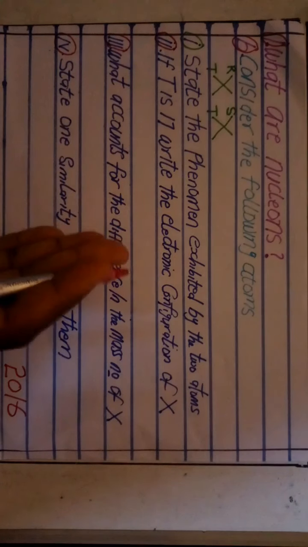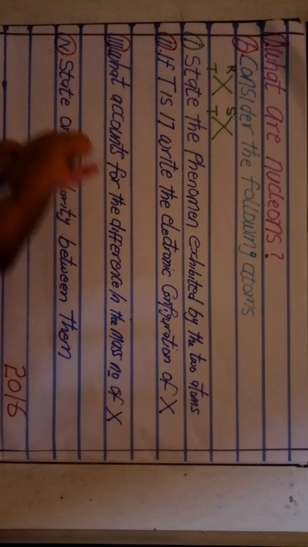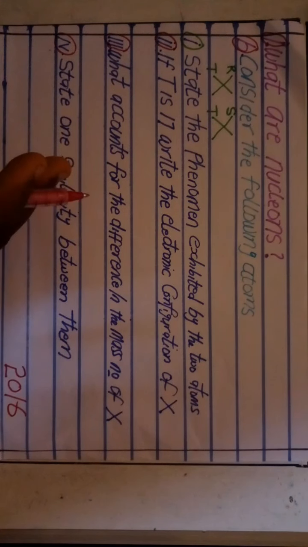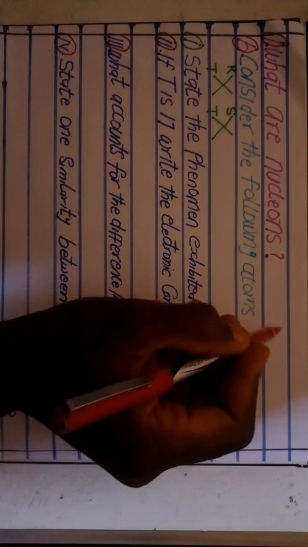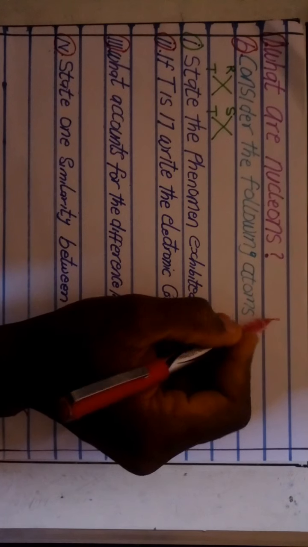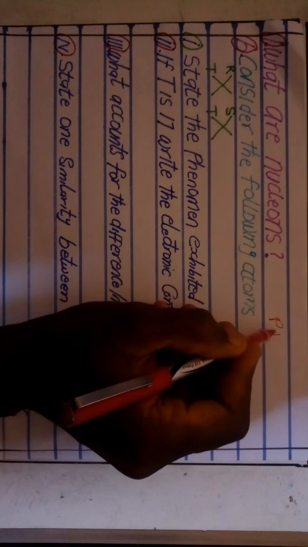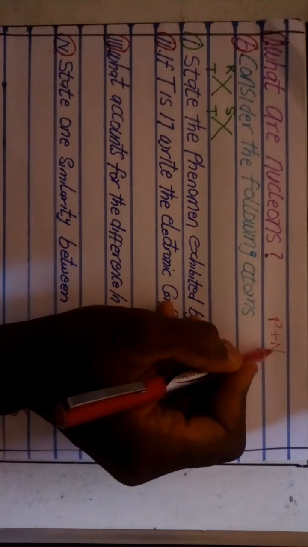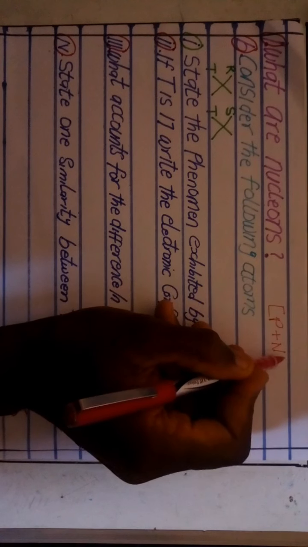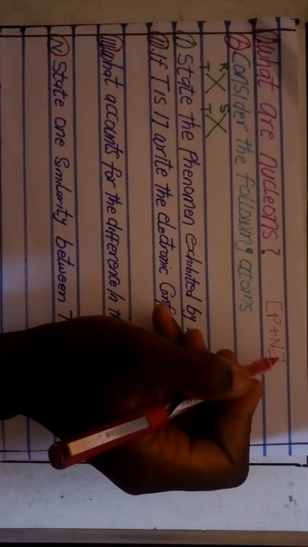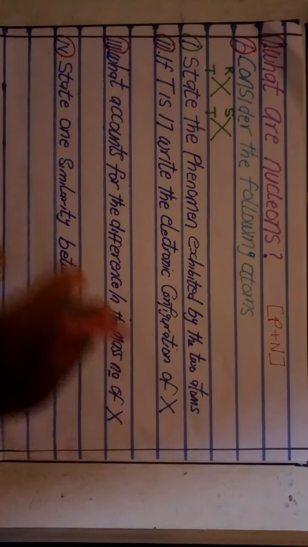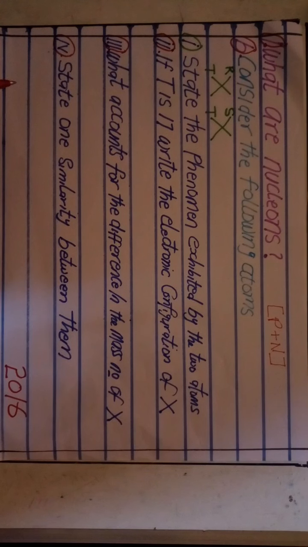So you can put it like this: nucleons are protons and neutrons in the nucleus of an atom.